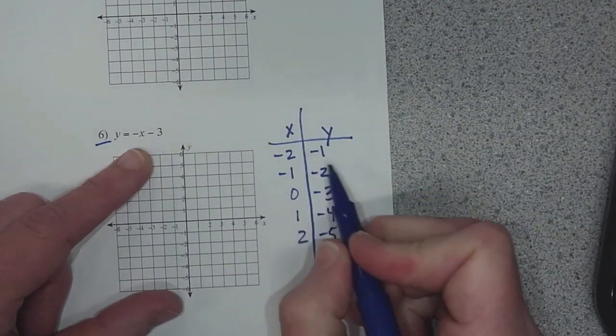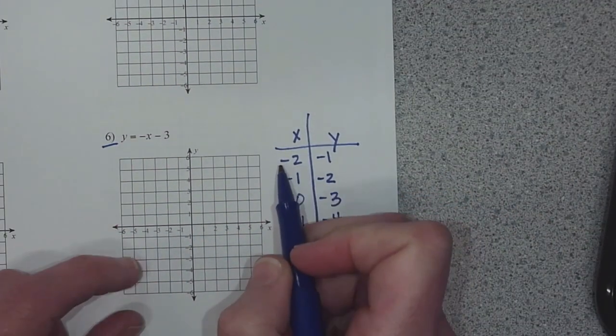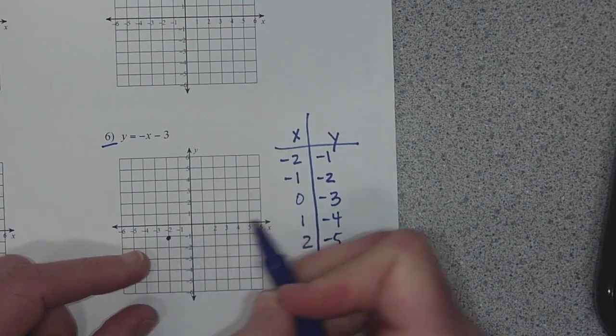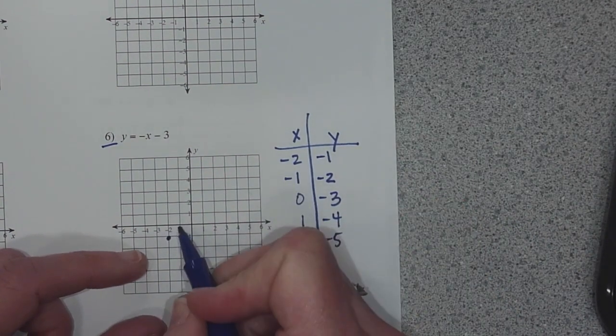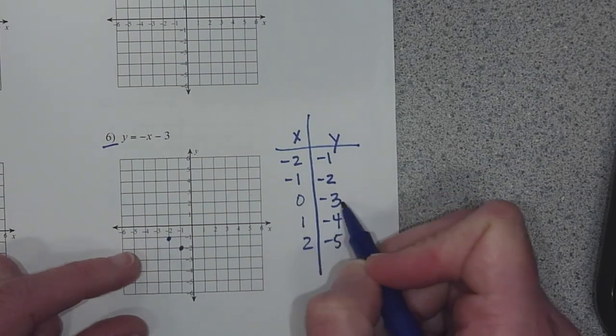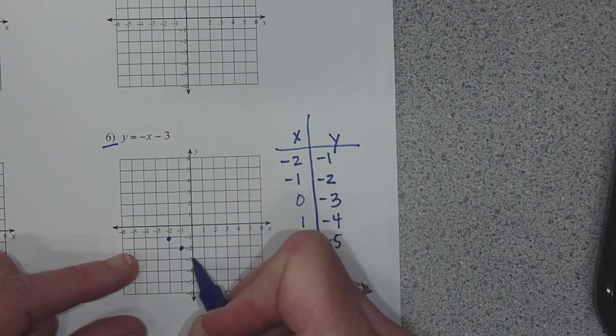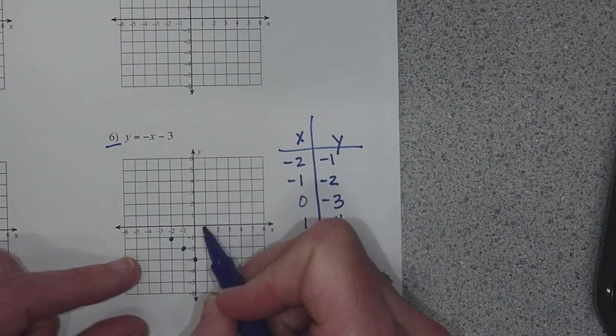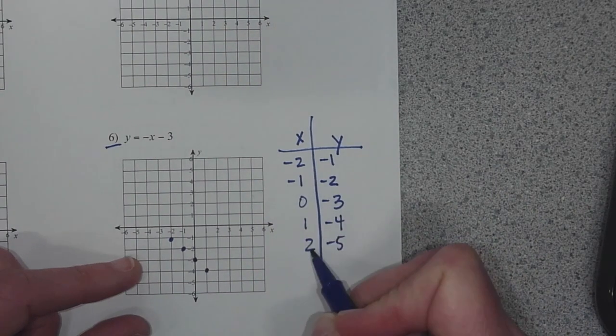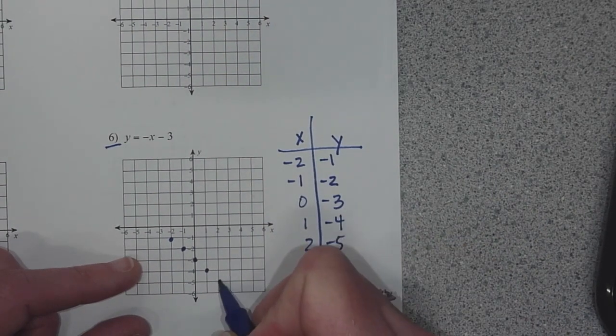Okay, now we have a bunch of these points that we can plot. Starting with -2, -1 will be here. -1, -2 is up next. Here. 0, -3. Here. 1, -4. There. And 2, -5. Okay.